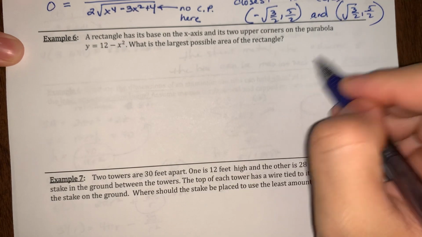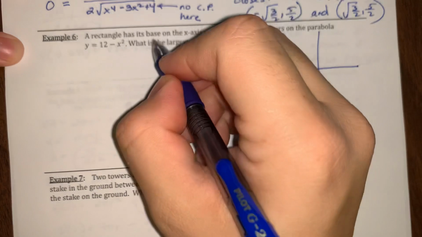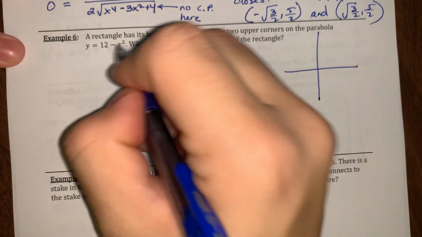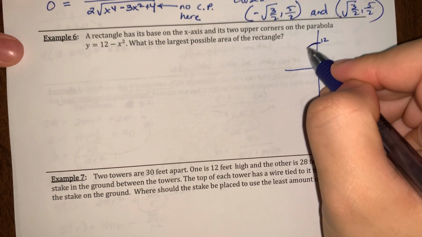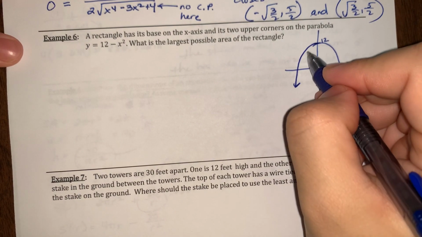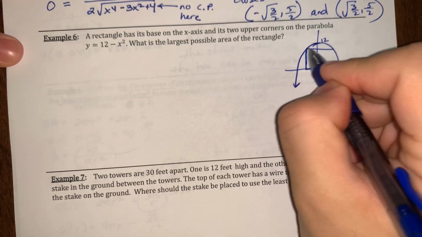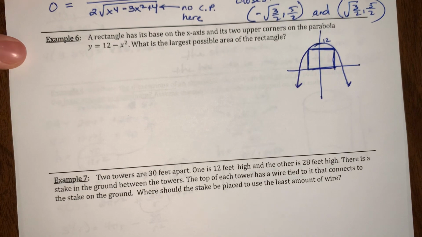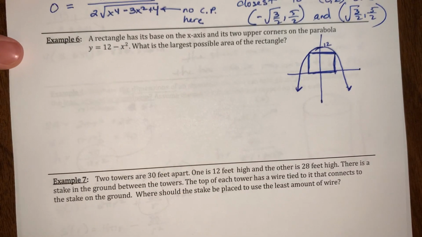So here I'm going to go ahead and have, so they said that there's a rectangle on the x-axis here, the base of it is on here. And they say that so that's a parabola facing down. So with the y-intercept at 12, it's going to be a parabola facing down. All right, and they say that there's a rectangle. The base here, I'll just go ahead and draw the best rectangle I can think of. Okay. All right, so this one you gotta think about it a little bit more. So now I gotta say, okay, well, what variables am I going to use?